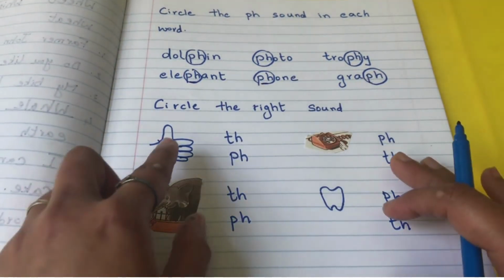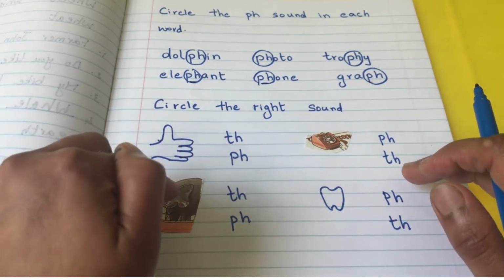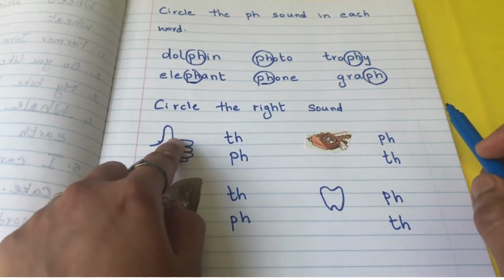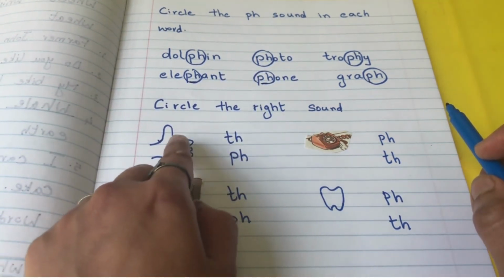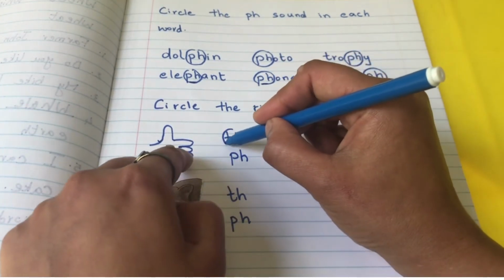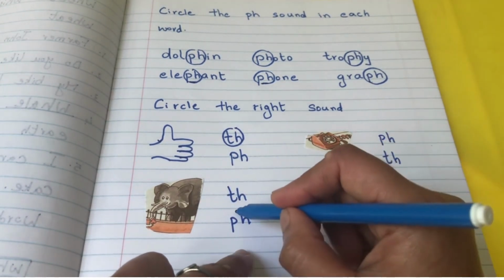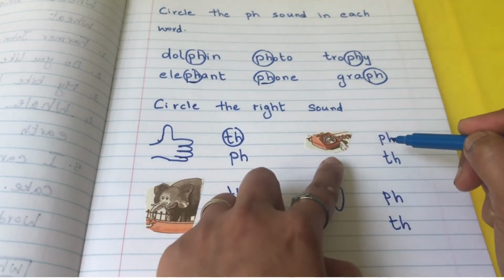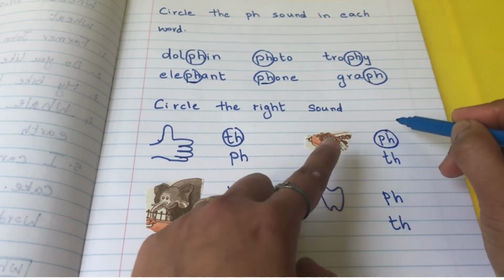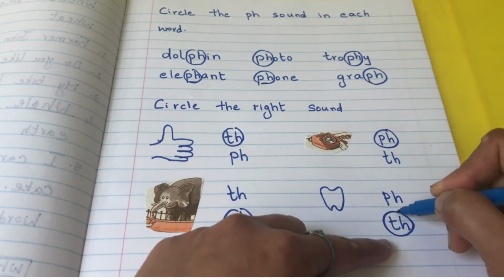Now what I did here is I drew some pictures or pasted some pictures. You can either draw or paste some pictures. Circle the right sound. So this is thumb. What does it start with? It starts with th. So he has to circle th. Elephant. So it is f. So he has to circle f. This is phone. So this is the beginning and it is f. For tooth it is th. So he has to circle th.